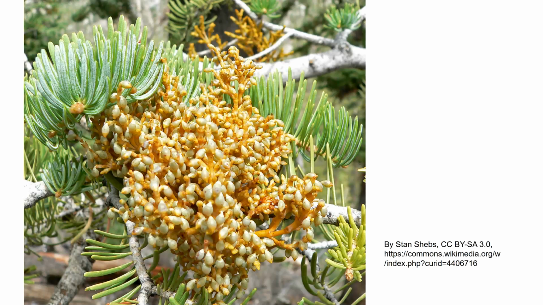We have what we call dwarf mistletoe. Dwarf mistletoe is a holoparasite. This is dwarf mistletoe on a conifer. You can see the only thing it seems to be doing is producing lots and lots of seed. It's creating a lot of damage on the conifer. It is not photosynthetic, so it's stealing everything it can from the plant. This gets to be quite a problem in there.